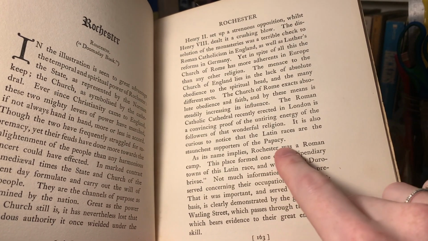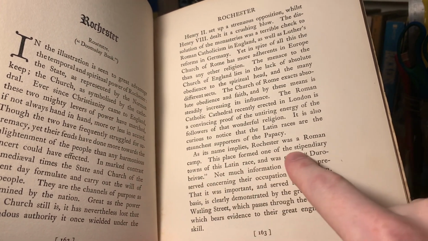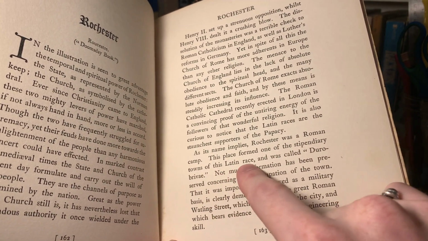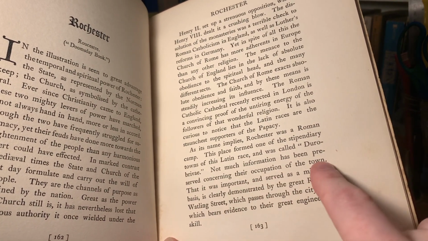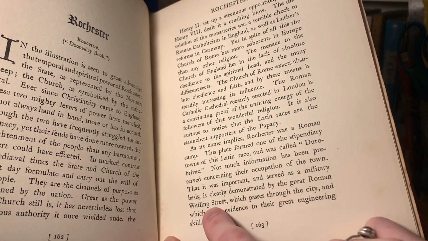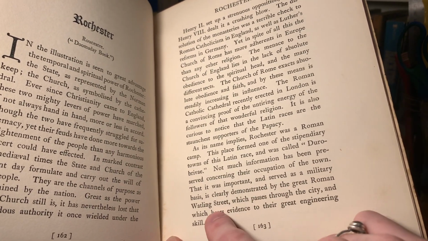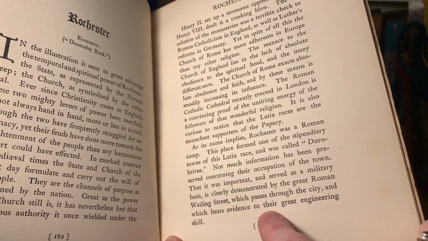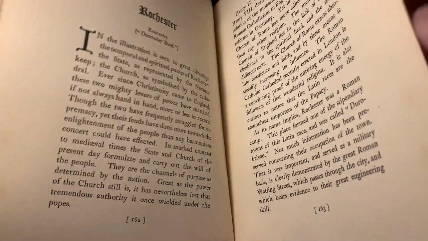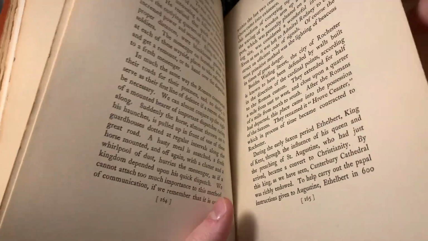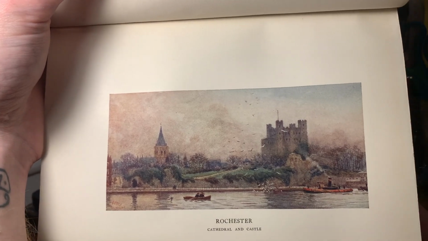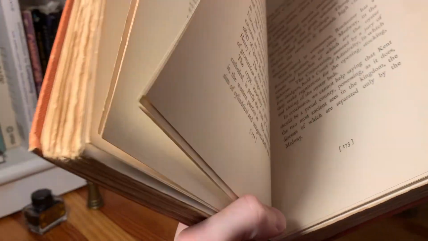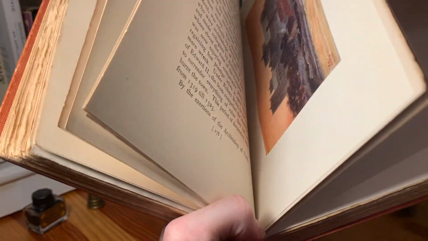As its name implies, Rochester was a Roman camp. This place formed one of the stipendiary towns of this Latin race, and was called Duro Brevi. Not much information has been preserved concerning their occupation of the town. That it was important and served as a military basis is clearly demonstrated by the Great Roman Watling Street, which passes through the city, and which bears evidence to their great engineering skill. And if you read any books about sort of ancient Rome or things like that, you'll know that they were really well known for having really well-made roads. Like the Appian Way is the most famous one, I believe.